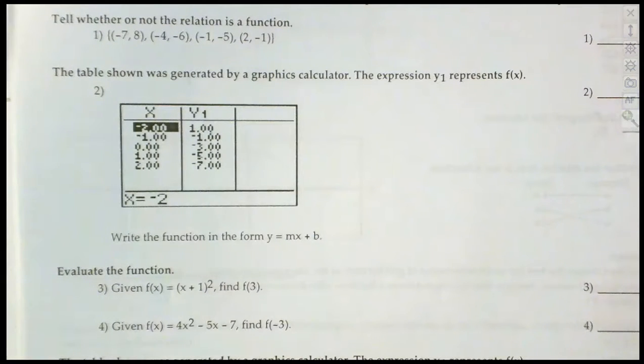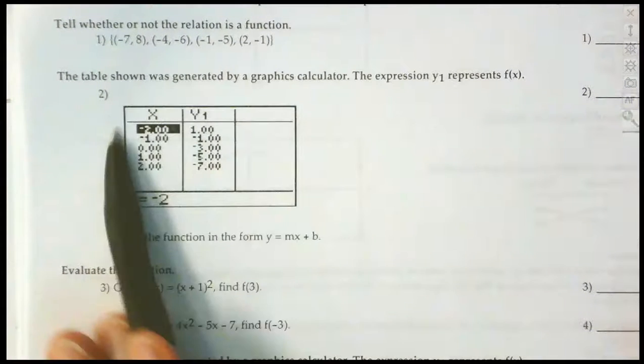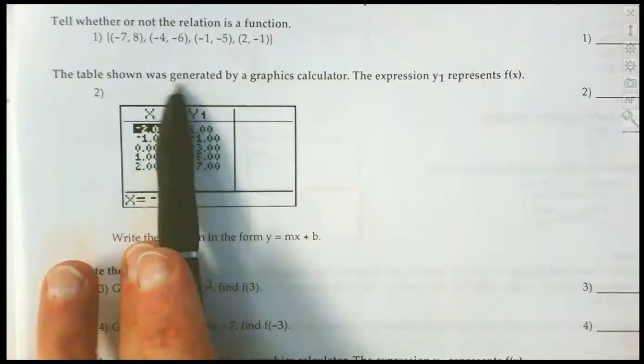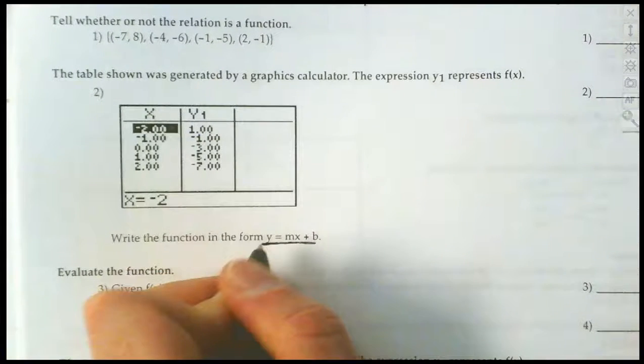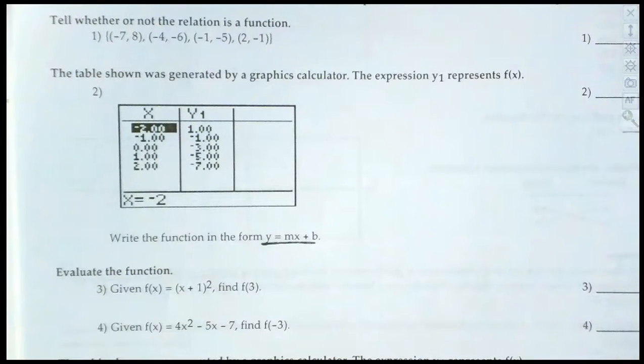So for question 2, they give you this table. Okay, and this is what you get off of a graphing calculator. So we have a table. Now we want you to write the function in the form of y equals mx plus b. Now to get a function or a line equation, we need to have one of three things. We need to either have a point and a slope. Okay, that's one way of doing it. 2 points, or a point and a line equation.